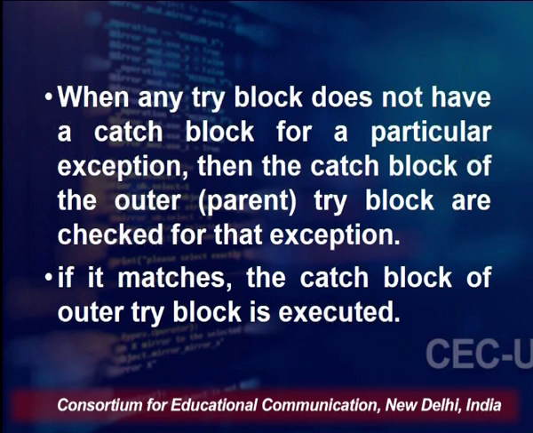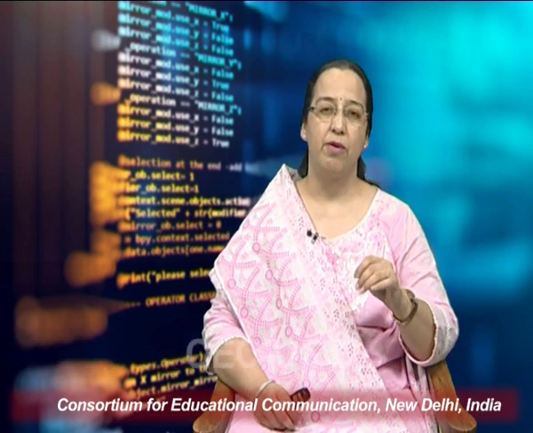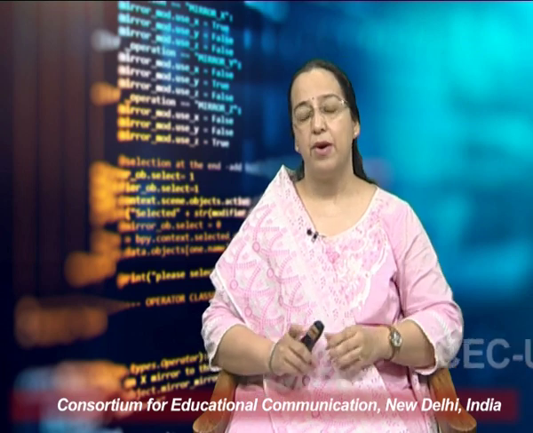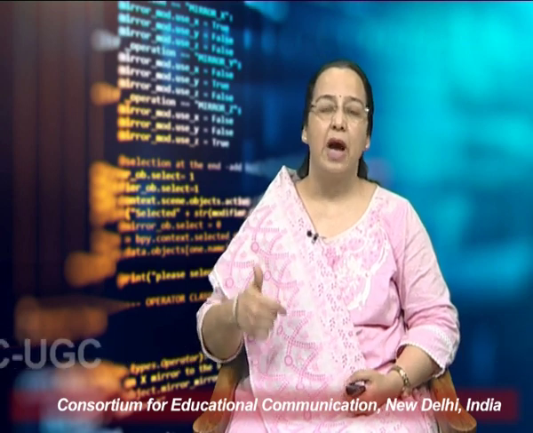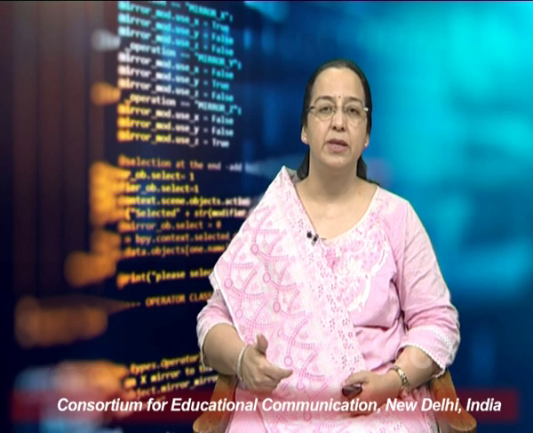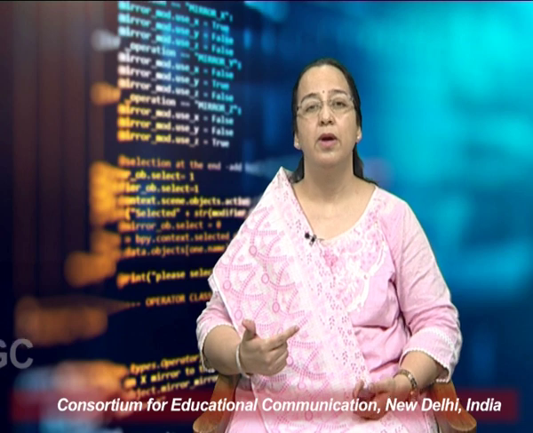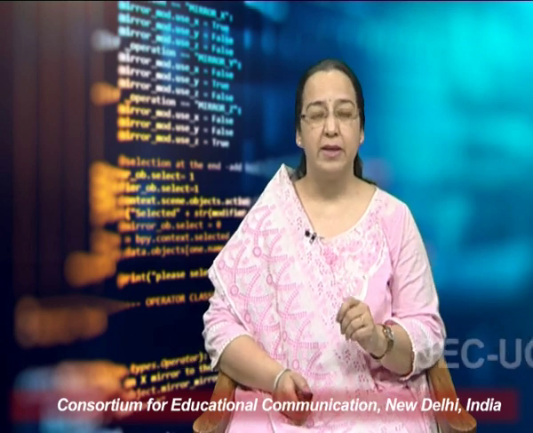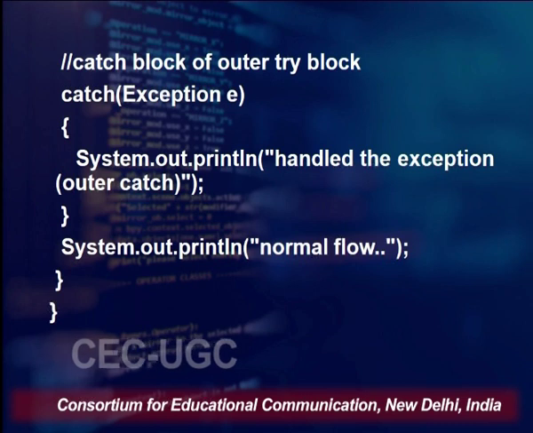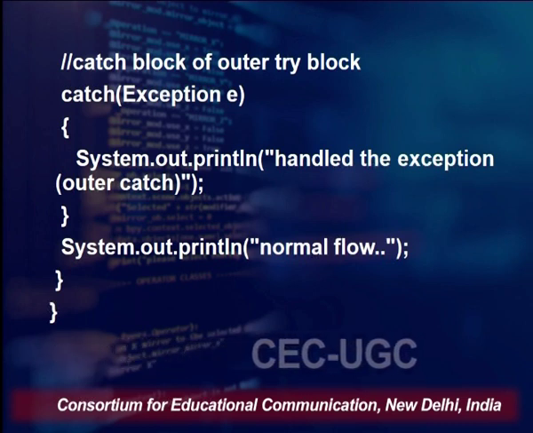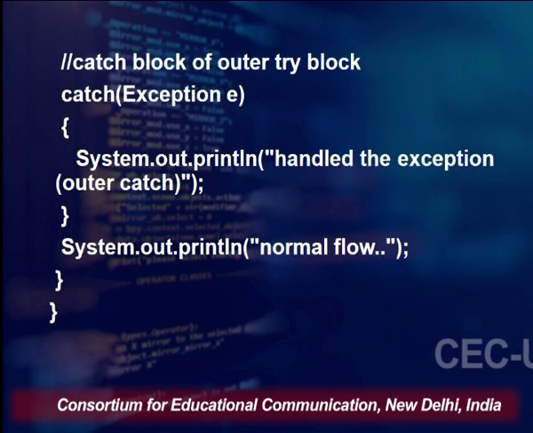So, for example, if in try block 1 or in try block 2 we do not place any corresponding catch, then the catch block of the outer try block, the parent try block, will be checked for that exception, and if it matches, the catch block of the outer try block is executed. This is the reason why the outer try block in this program has been given the class Exception E.